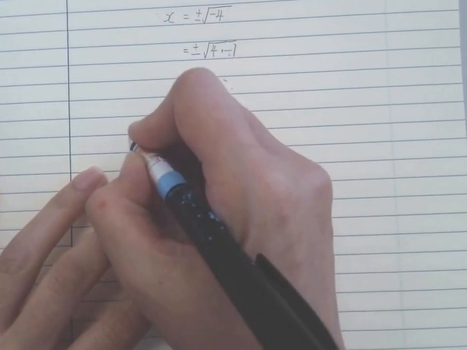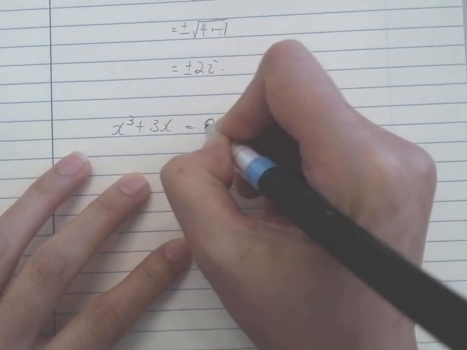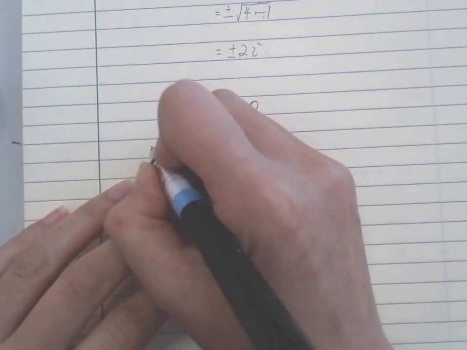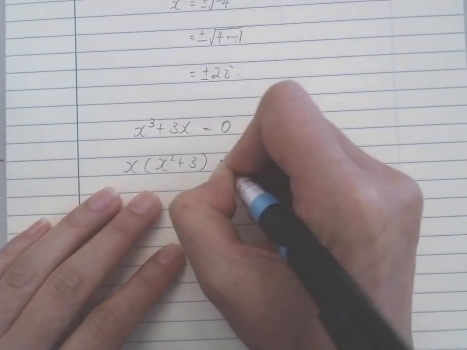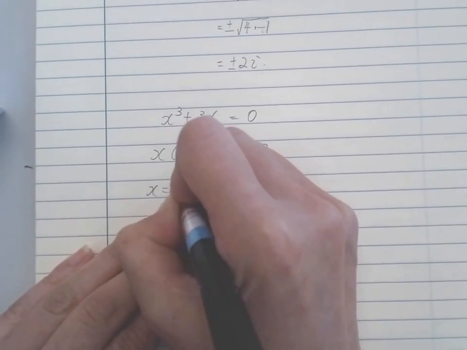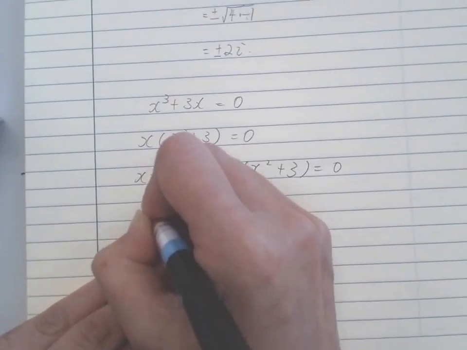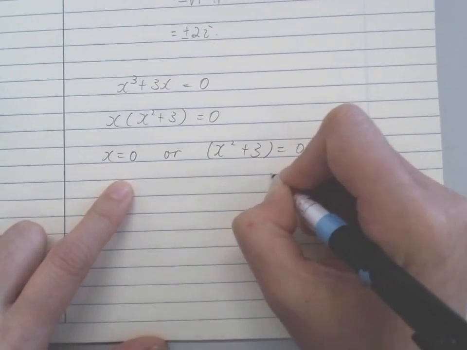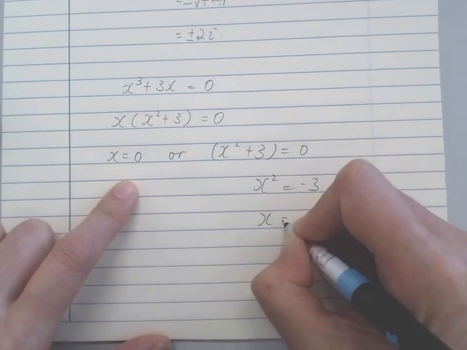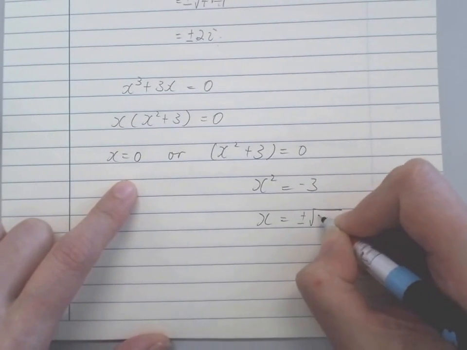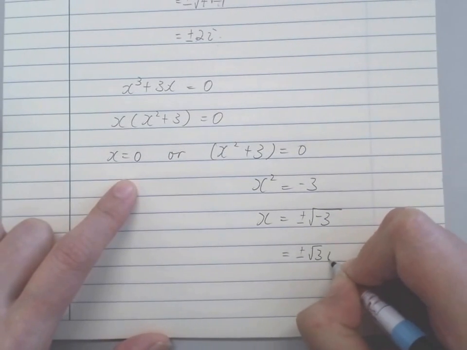Here's another example. We have x cubed plus 3x equals 0. Again, we solve it by taking out the common factor, so we have x(x squared plus 3) equals 0. So x equals 0, or x squared plus 3 equals 0. This side we will leave as it is. So we have x squared equals -3, and x equals plus or minus square root of -3, which is plus or minus root 3 i.